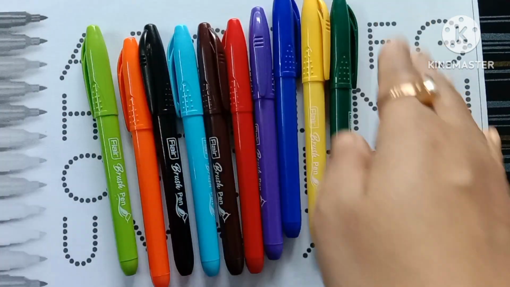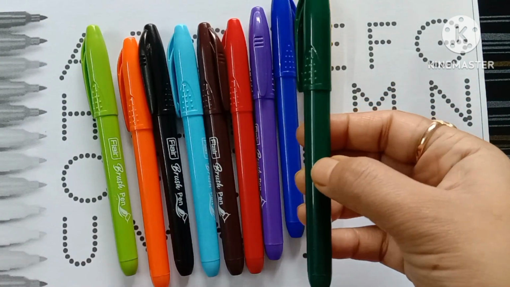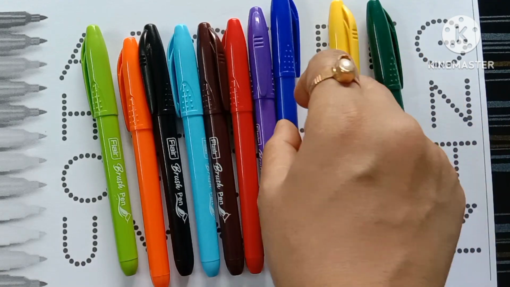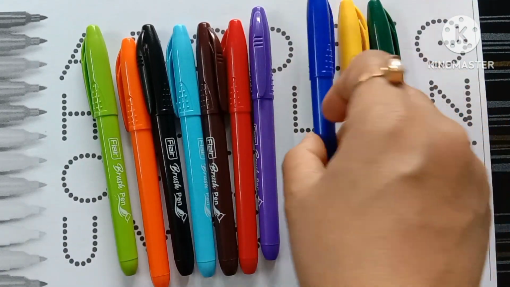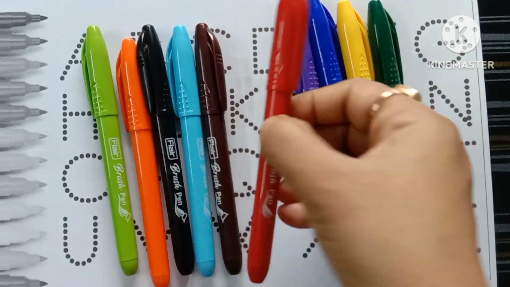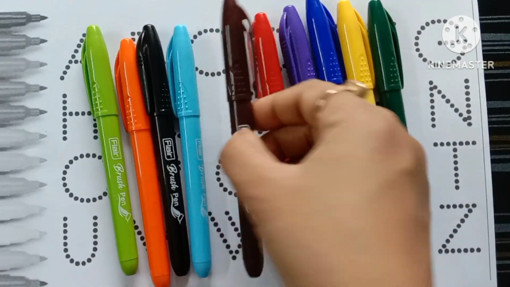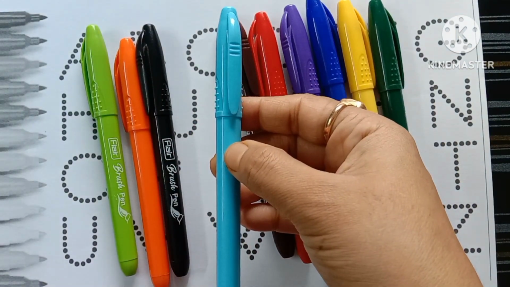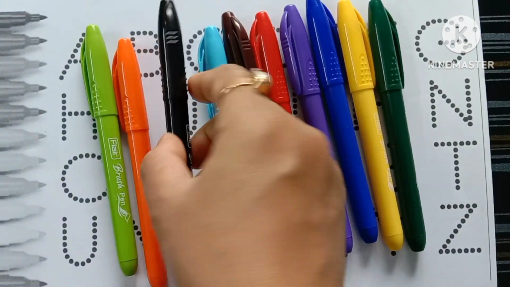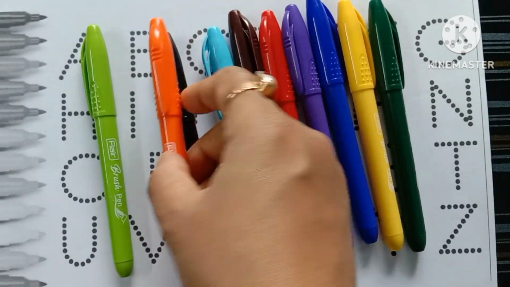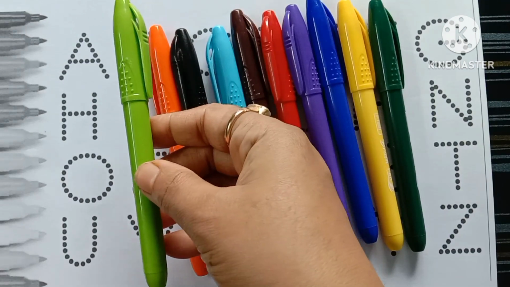Let's learn colors. Deep green color, yellow color, deep blue color, violet color, red color, brown color, blue color, black color, orange color, light green color.